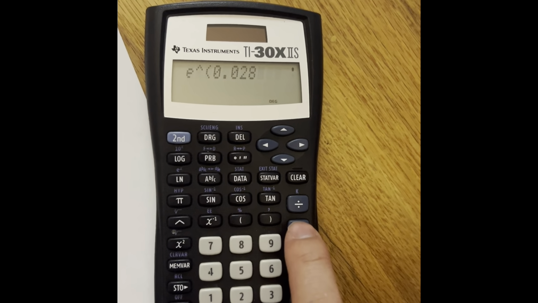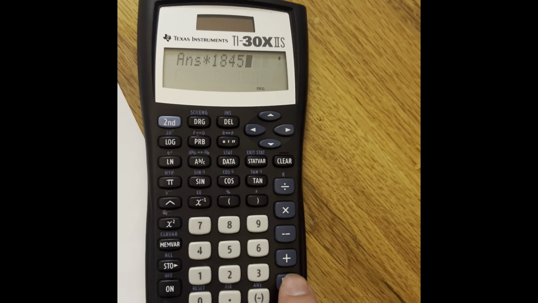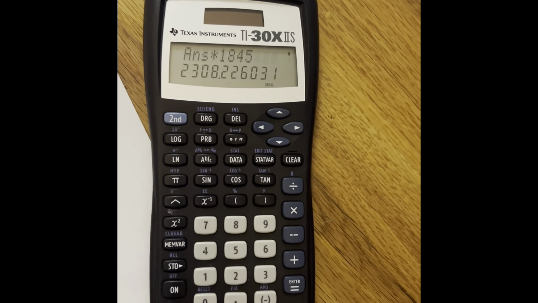But what we don't want to do is clear it and manually try to do math with the principal. The reason why is there are many decimals in this number. Instead, we're going to go ahead and multiply by 1,845 citizens. And we are going to get this number right here.